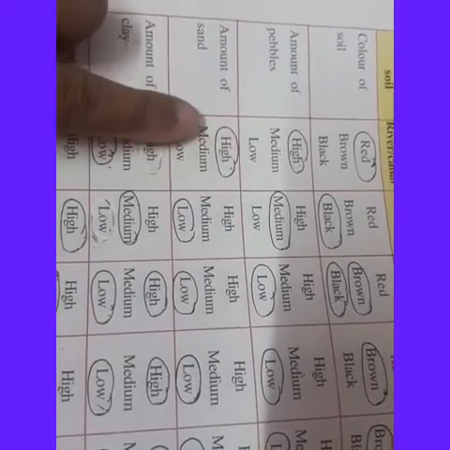Near rivers and canals, the soil that we see has a high amount of sand. नदी के पास हमेशा रेतीला इलाका ज़्यादा होता है, इसलिए रेती ज़्यादा होती है. फिर लेक के पास वाले में रेती कम होती है.